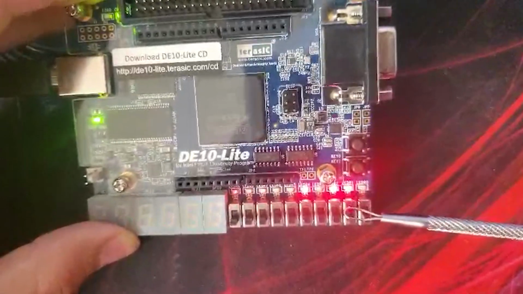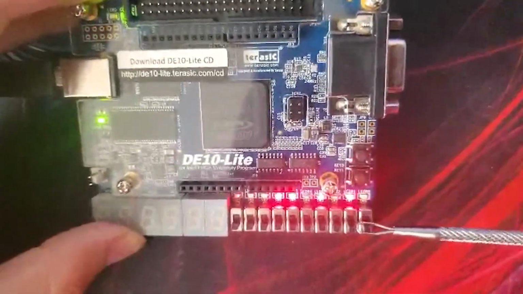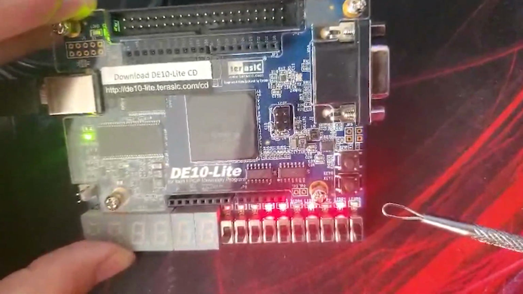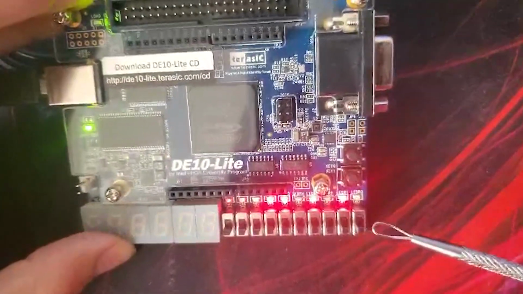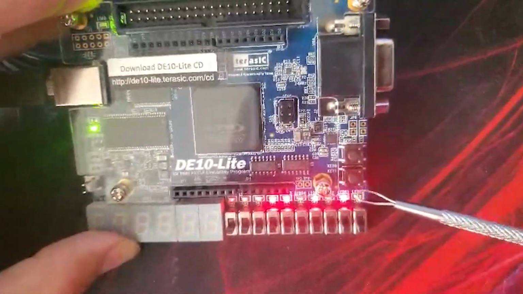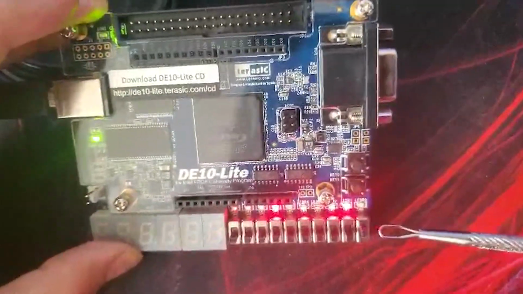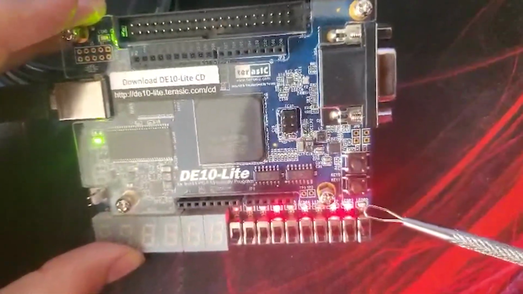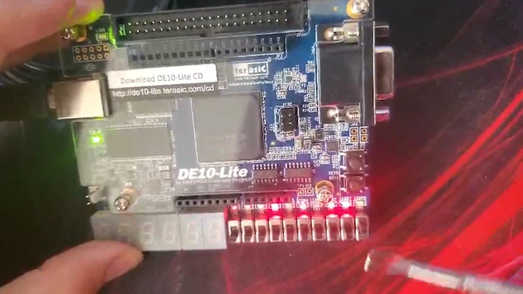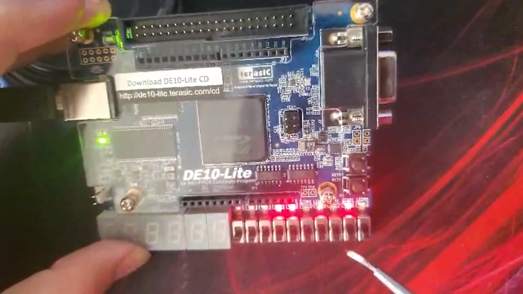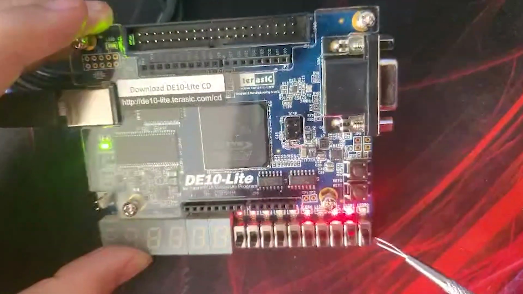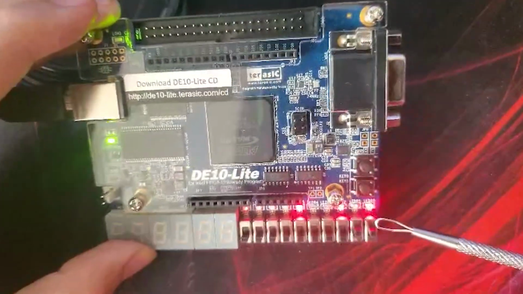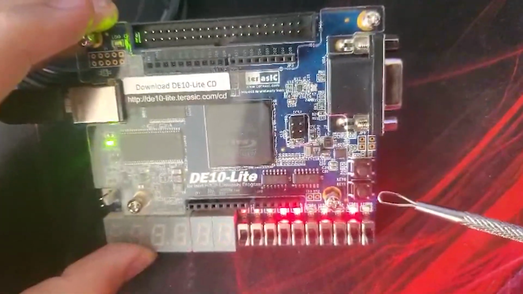Now let's go with the second logic gate. This is the NAND, so it's the inverted of the AND. So if both of the inputs are 0, the output is 1. If I put one of the inputs at 1, 1 0, 0 1, the output is 1 as well because it's the inverted of the other case. If both inputs are at 1, the output is 0.